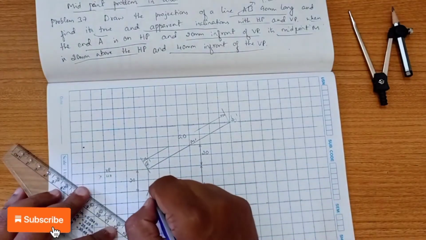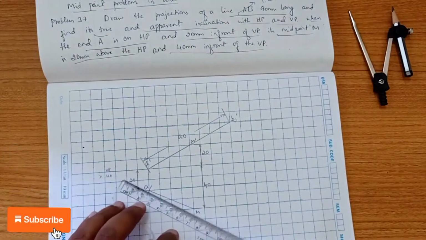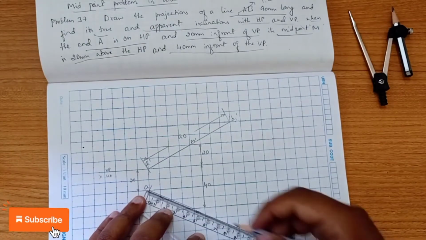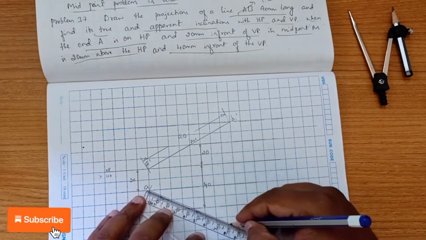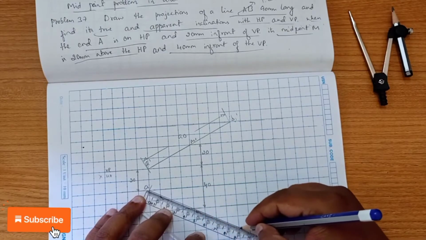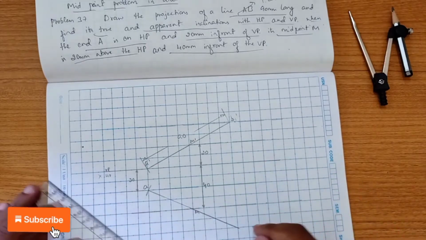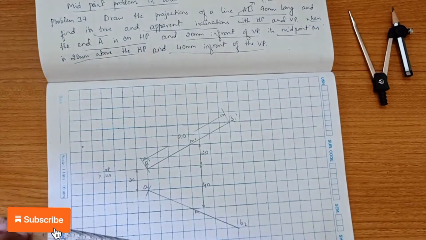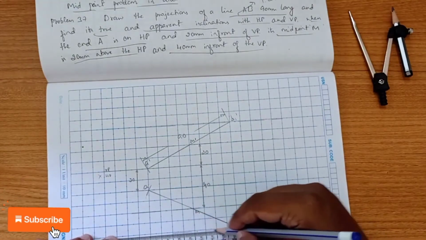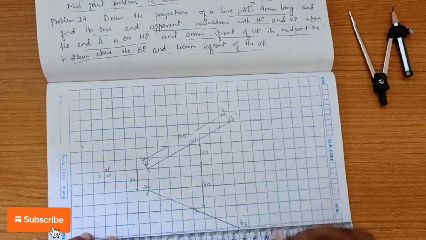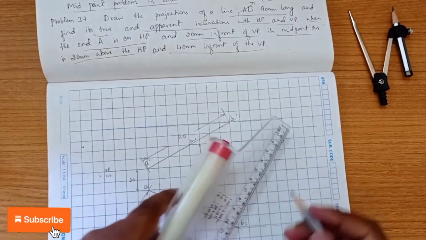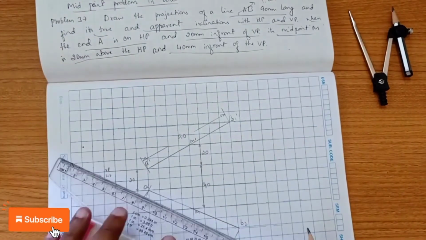So this is E. We are going to extend this till here. So this is D2. Okay, so another locus line is drawn, and this has a length of 90.